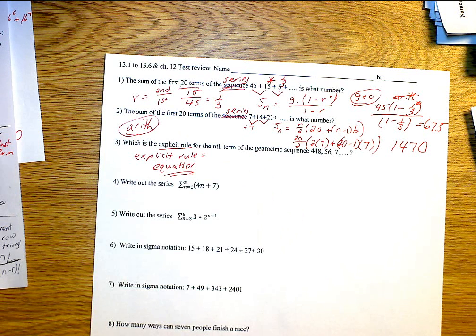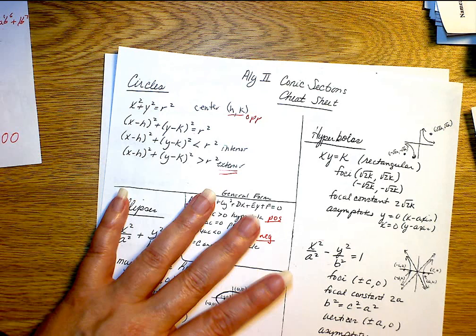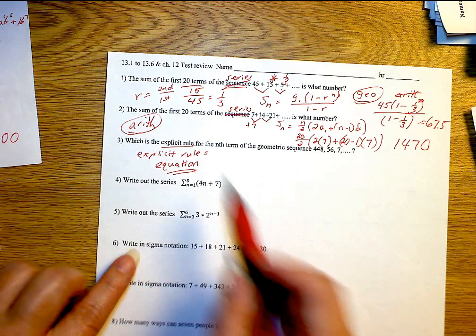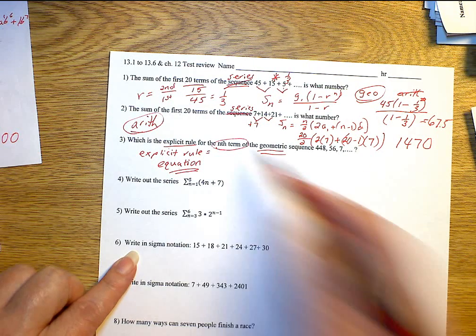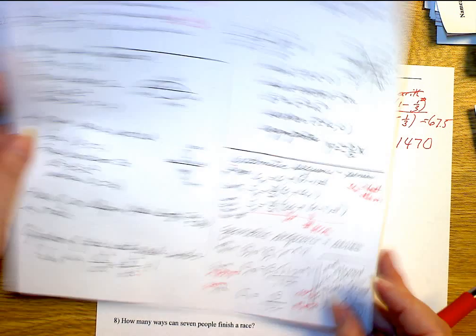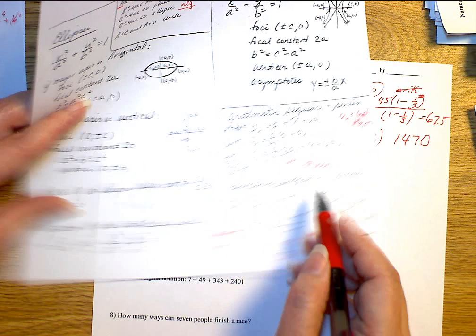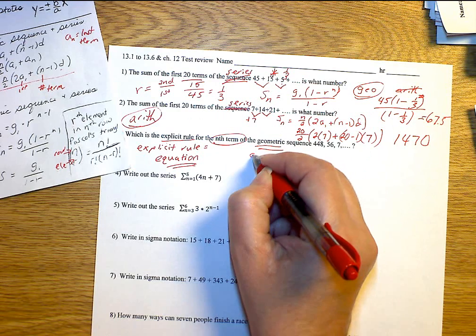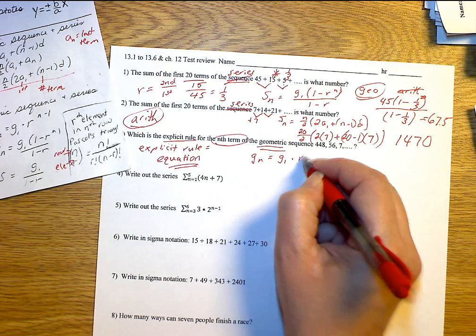Now, if you are writing on a separate sheet of paper, ladies and gentlemen, make sure you transfer that stuff onto this paper, because this is where I'm saying to write it, either front or back, because this is what you can use on the test tomorrow. So explicit rule means equation. We're talking geometric nth term. So I'm going to go to geometric, and I'm doing the nth term. So right here is what I'm doing. I have G_n is equal to G_1 times r to the n minus 1.